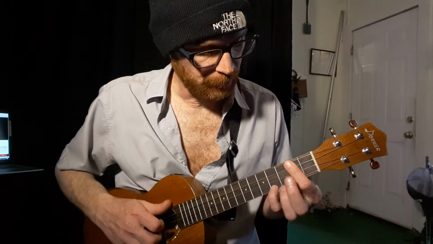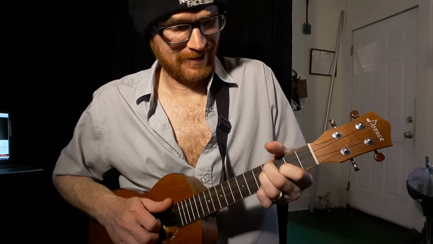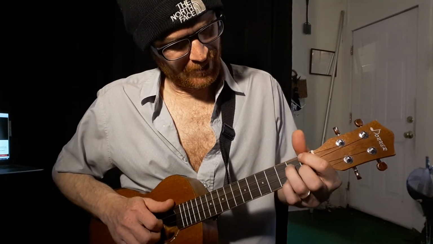And all these shapes are movable too. So here we got D major 7, D sharp major 7, E major 7. D7, D sharp 7, E7. D minor 7, D sharp minor 7, E minor 7. D minor 7 flat 5, D sharp minor 7 flat 5, E minor 7 flat 5. D diminished, D sharp diminished, E diminished. You can keep moving them all around everywhere.